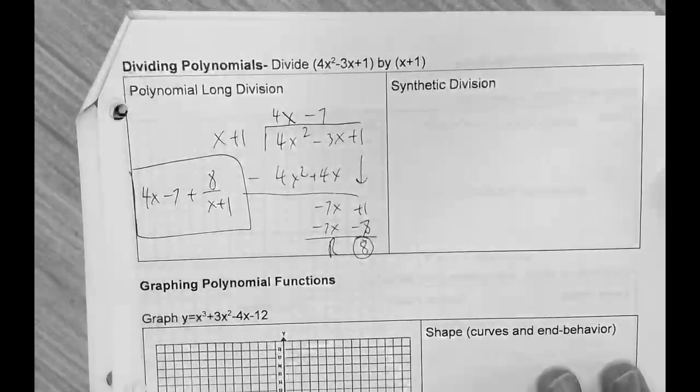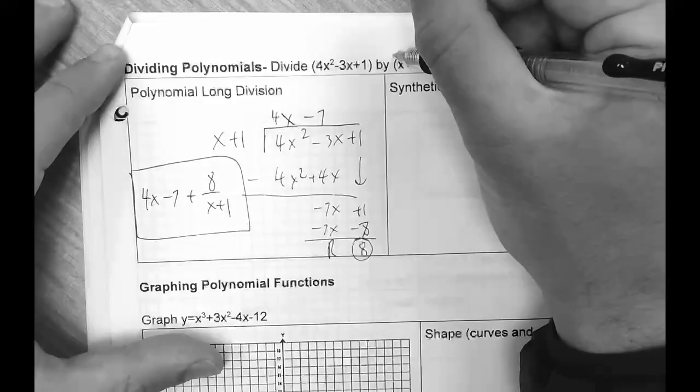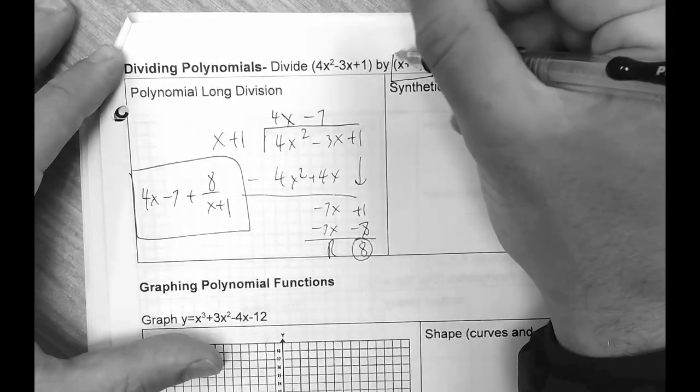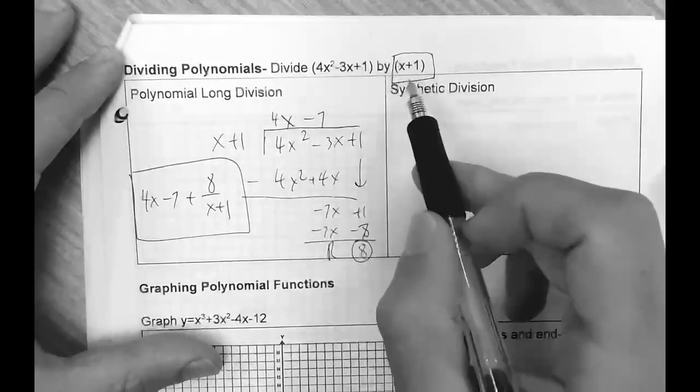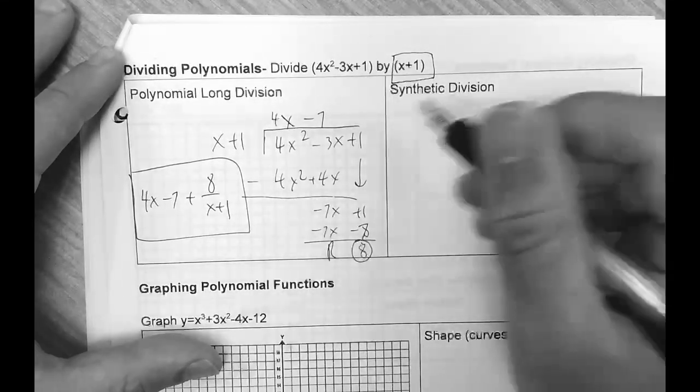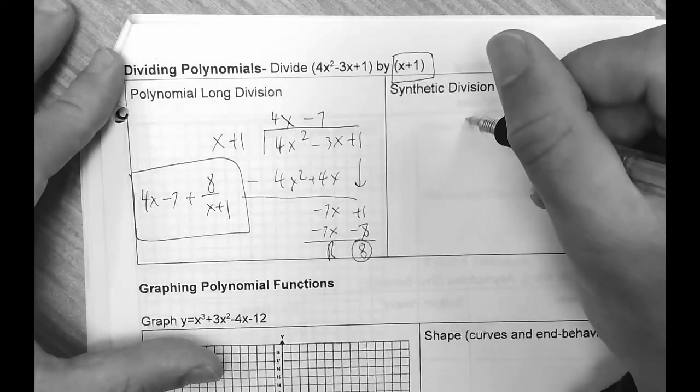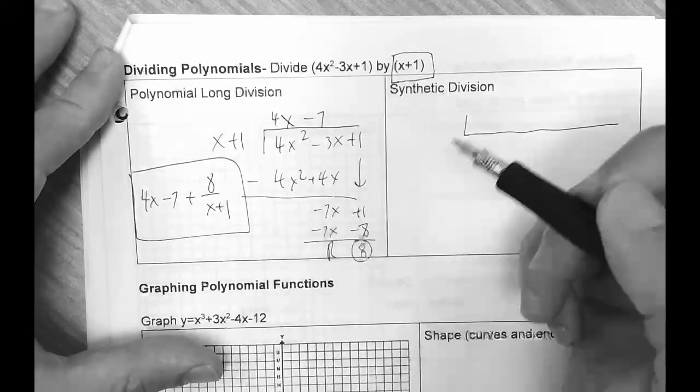Okay? Synthetic division only works when we're dividing by a linear term, right? This is a linear term with a degree of 1. If we had a degree of 2, you could not do synthetic division. And if you want to always use long division, that's fine.